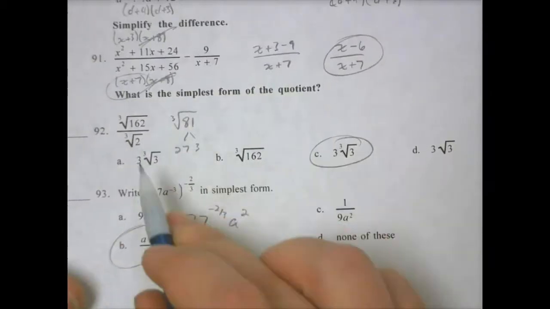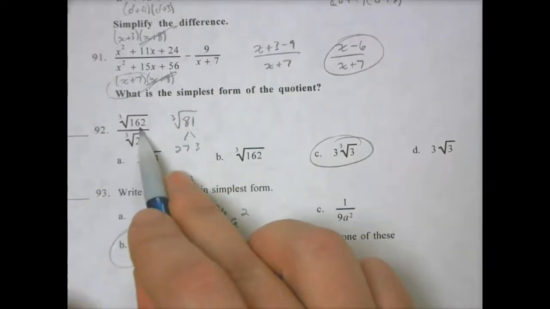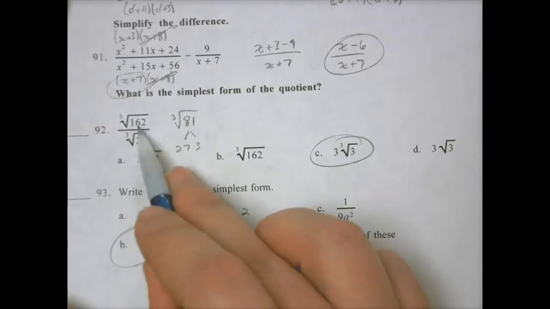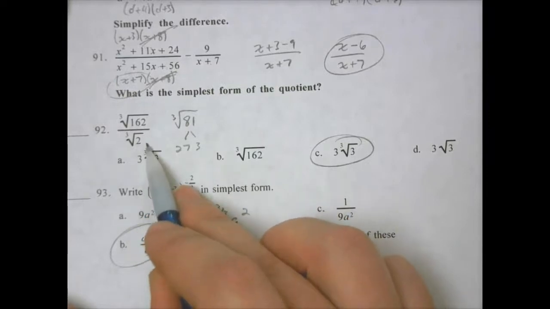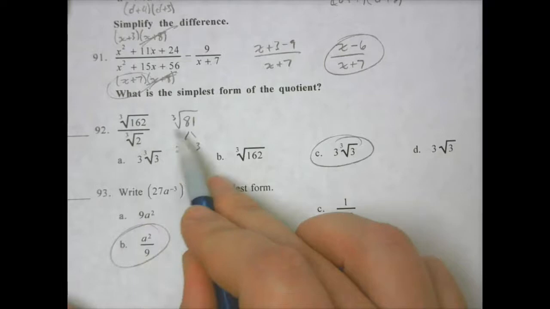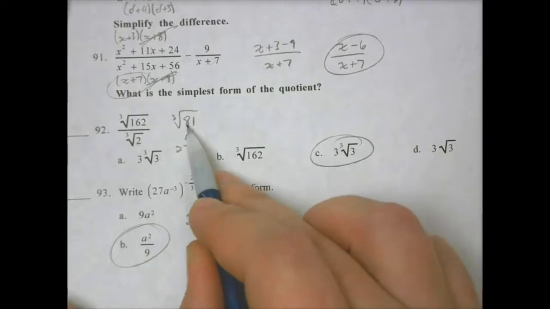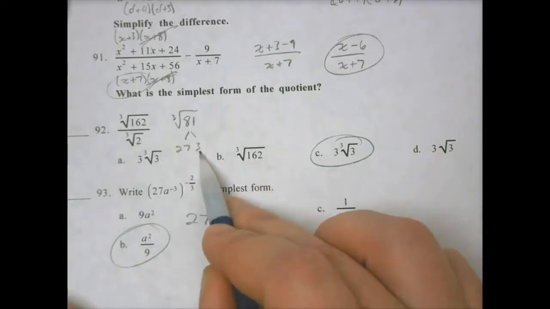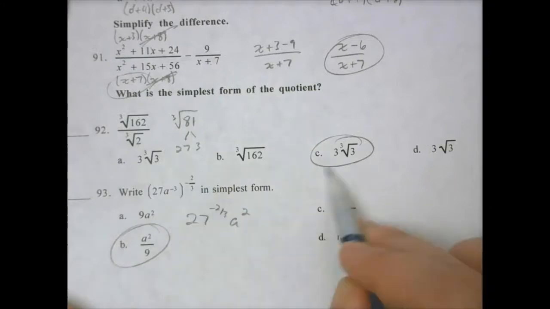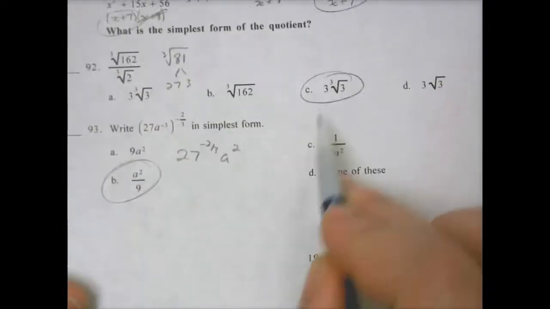All right, 92. When we have the cube roots, as long as it's the same root, we can just divide those numbers. So 162 divided by 2 is 81. The smallest cube I can pull out of 81 is 27 times 3. Cube root of 27 is 3. And I have a 3 stuck on the inside, so that's why my answer is C.